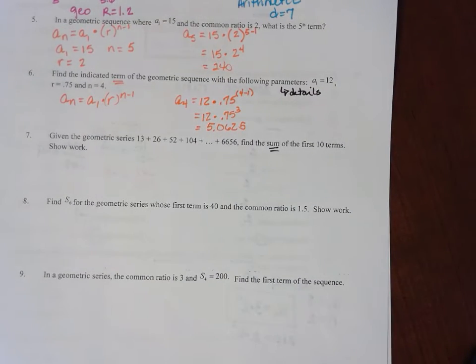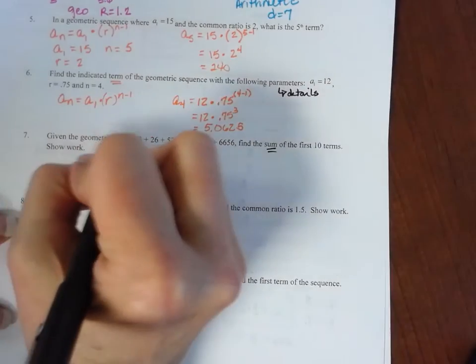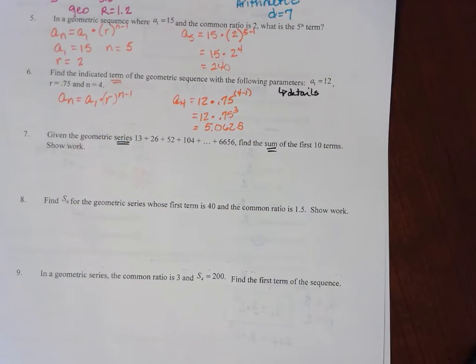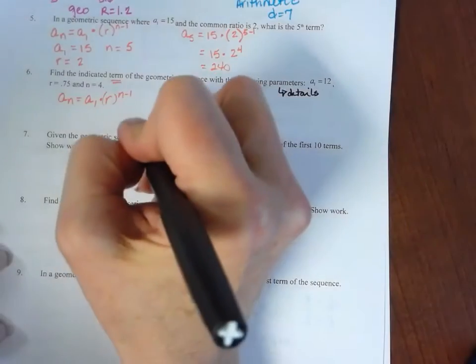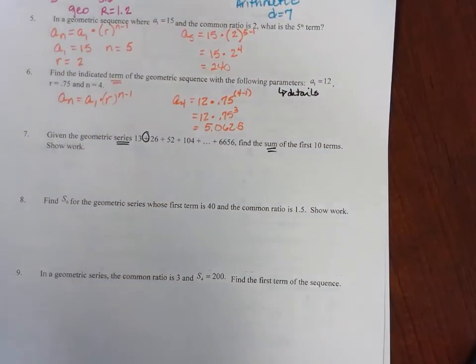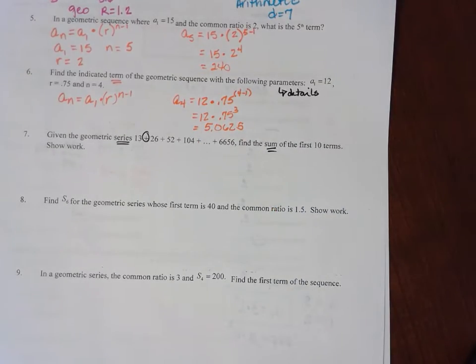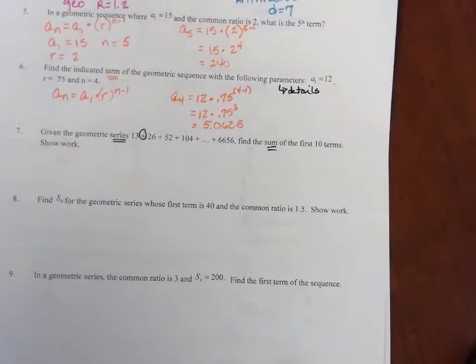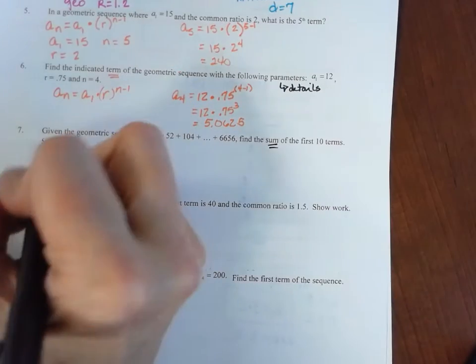Geometric, and also series. Okay, there's 3 things. What's one more thing? The addition signs. Instead of having commas, we've got the addition signs.